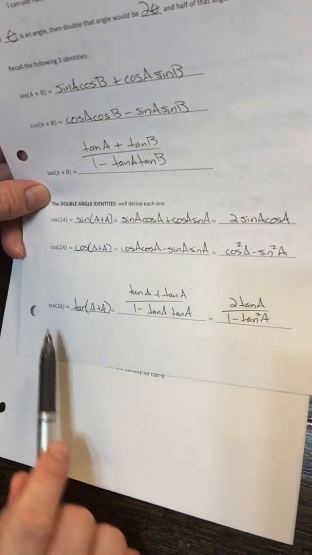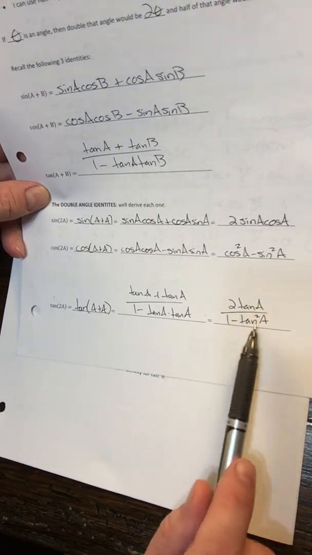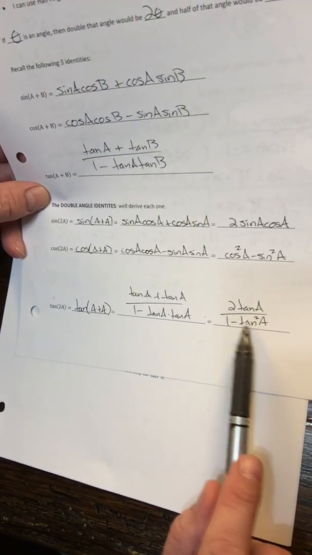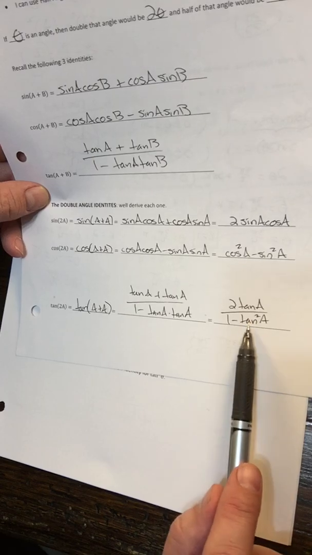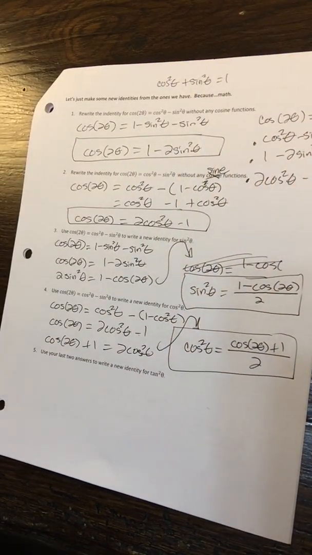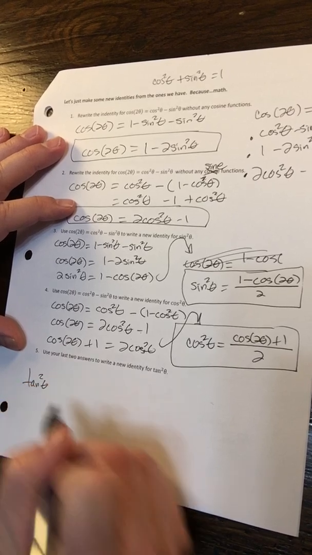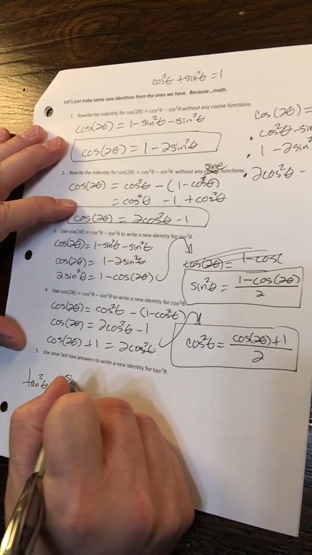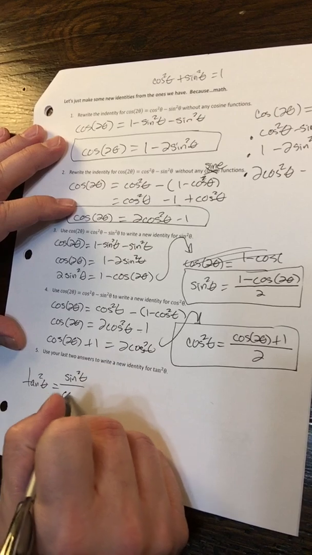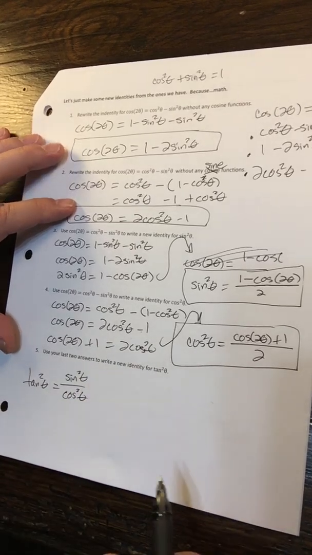I'm not going to this tangent of 2 thetas, this, and trying to get that tangent squared by itself. No, thank you. I'm not doing that. I'm going to use a different trick, and the different trick goes like this. Tangent squared could be thought of as sine squared theta over cosine squared theta, right?